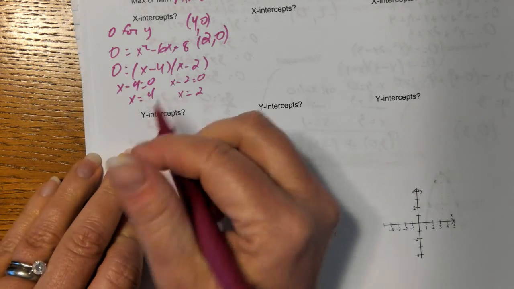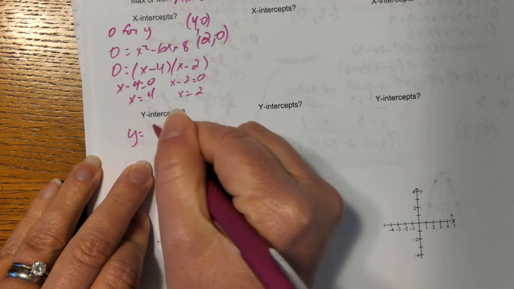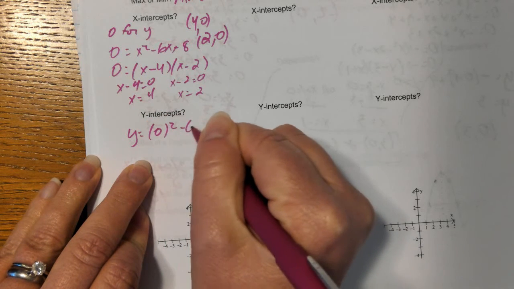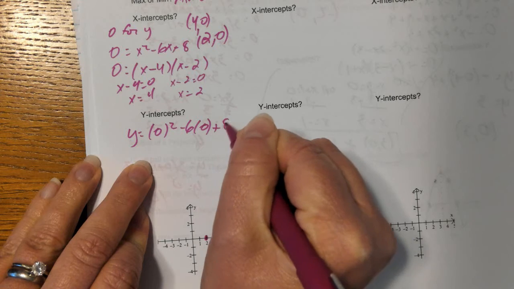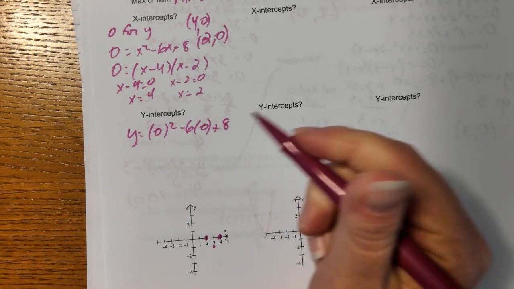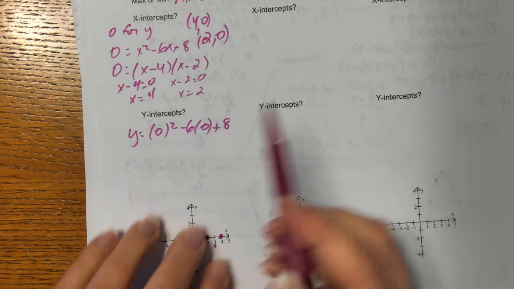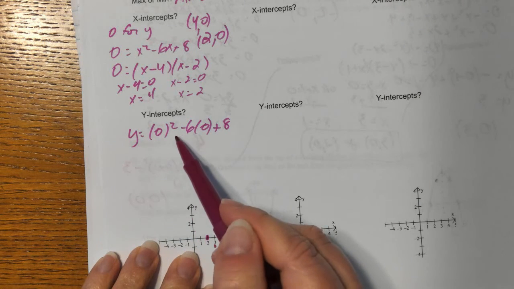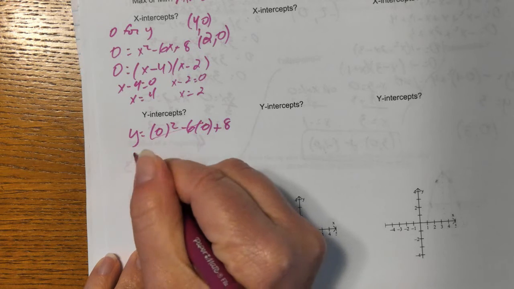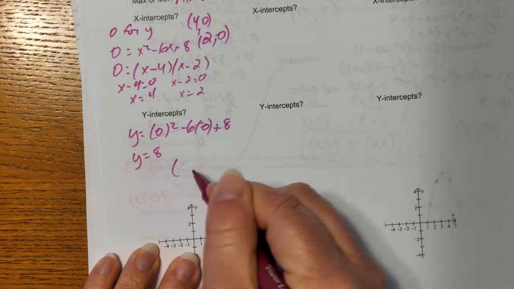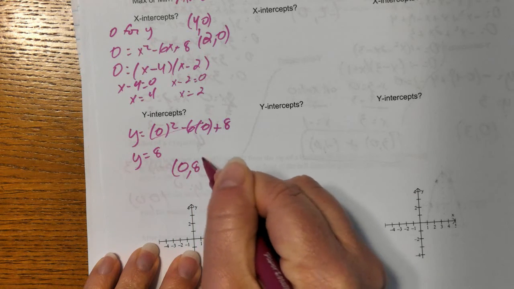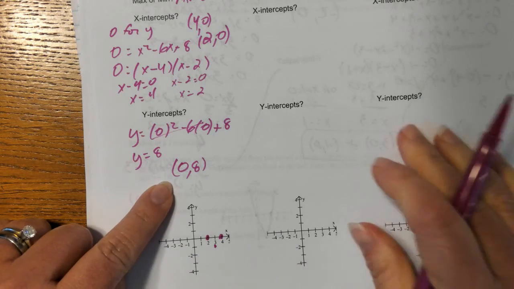Y-intercepts. Remember the y-intercept, you plug 0 in for x. So y equals 0 squared minus 6 times 0 plus 8. The y-intercept is actually really nice to find when it's in standard form, because when you work out 0 squared and 6 times 0, that's all going to be 0 and just leave you with 8. So you put in 0 for x and you got 8 for y. So 0, 8 is your y-intercept.